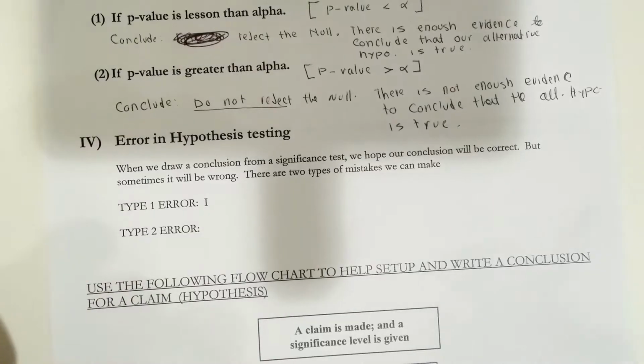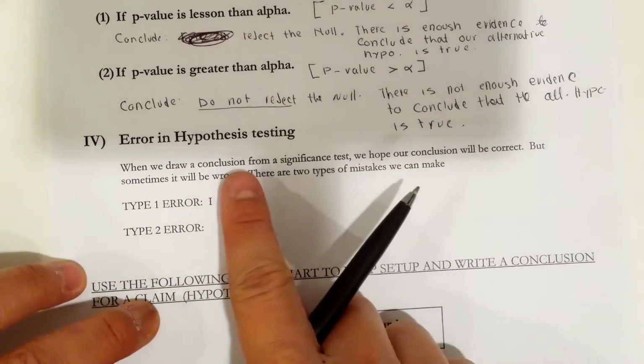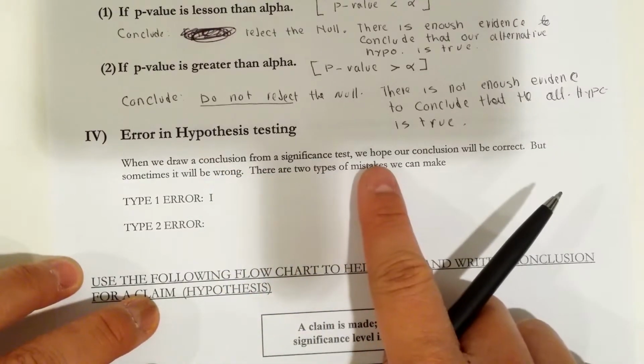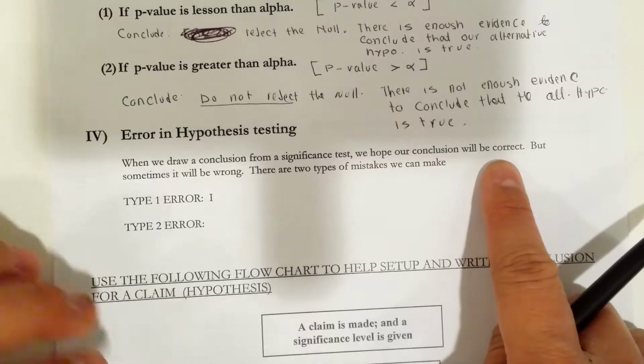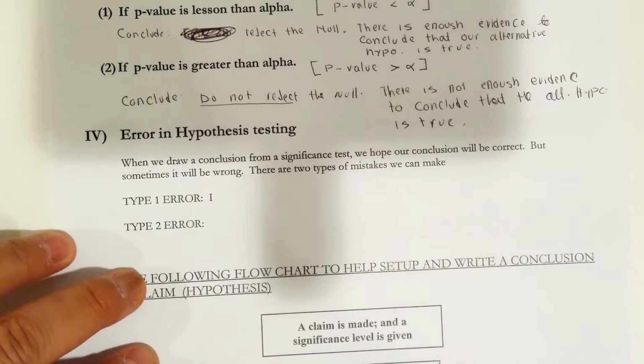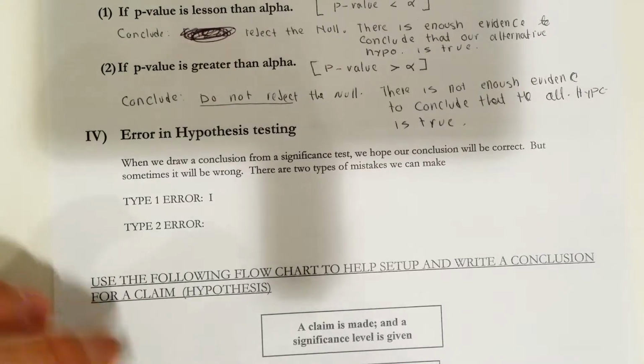Now, there will be times when we draw a conclusion. We hope our conclusion will be correct, but sometimes it will be wrong. There are two types of mistake that we can make when this happens.